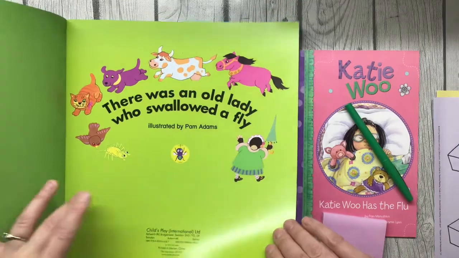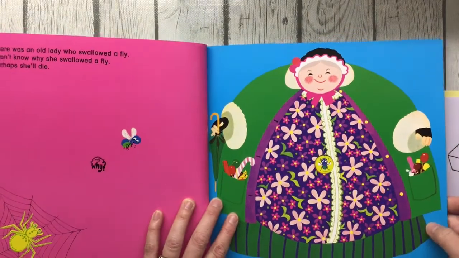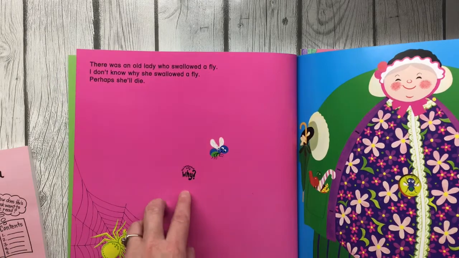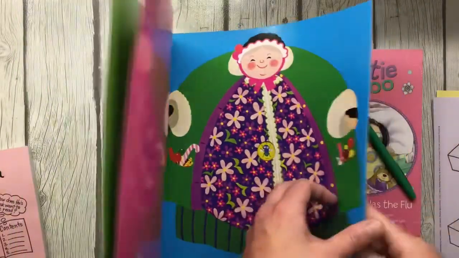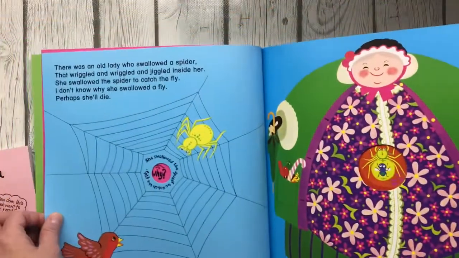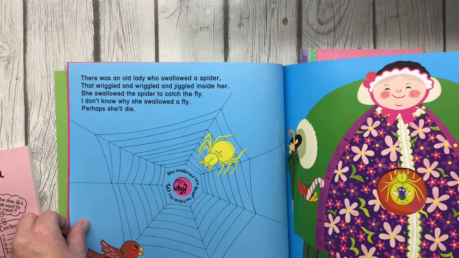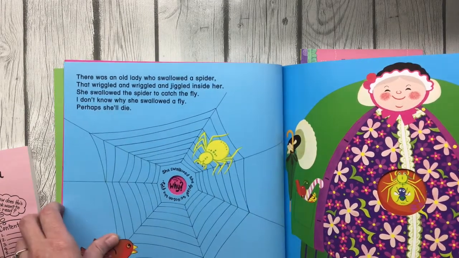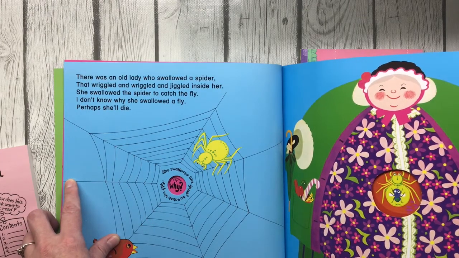So right here, I can read a little bit of it. There was an old lady who swallowed a fly. I don't know why she swallowed a fly. Perhaps she'll die. She swallowed a fly. Why? There was an old lady who swallowed a spider that wriggled and wriggled and jiggled inside her. She swallowed the spider to catch the fly. I don't know why she swallowed a fly. Perhaps she'll die.